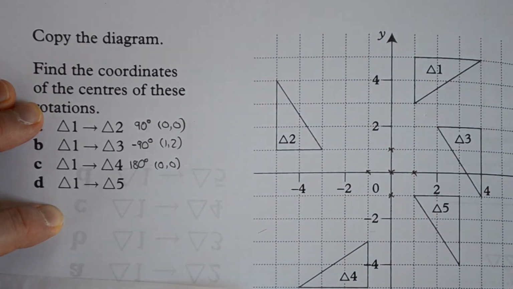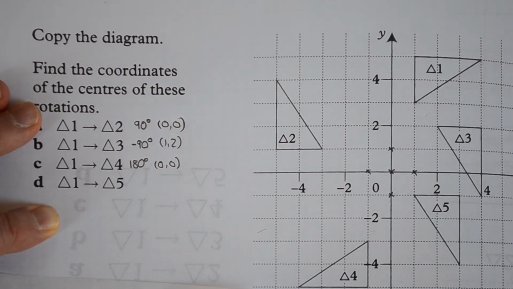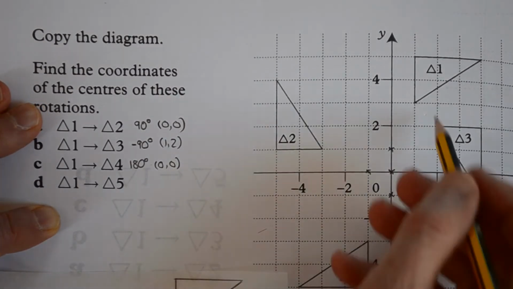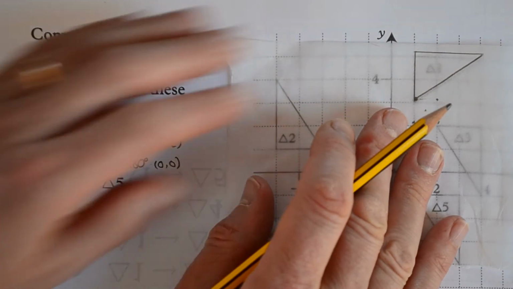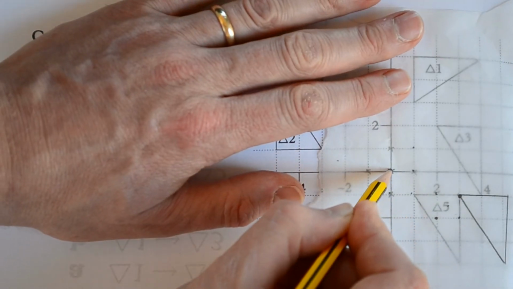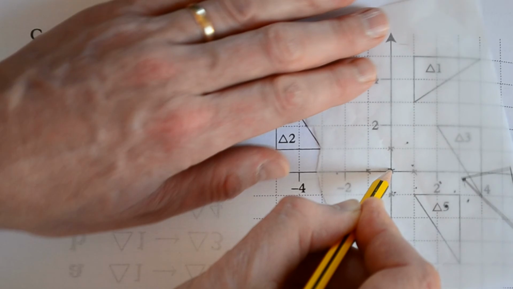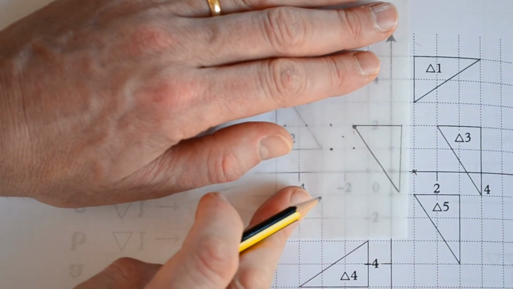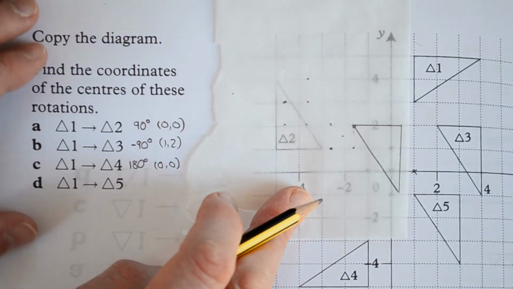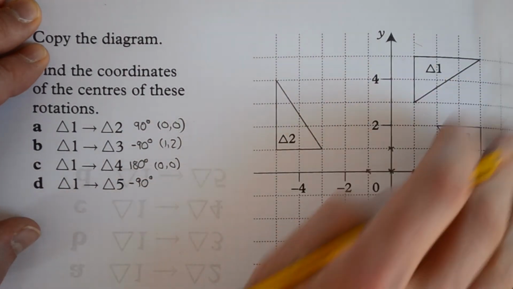Last one to have a look at is going from triangle 1 to triangle 5. So that's where we're going. We're starting again. We'll try the origin. Is that going to work? Not too far out. It's not right. Just notice as well that's 90 degrees clockwise I've turned there, and that's the same orientation. So that's minus 90. But what about that centre?